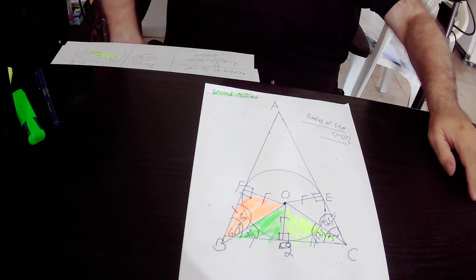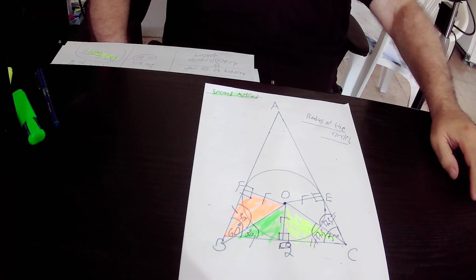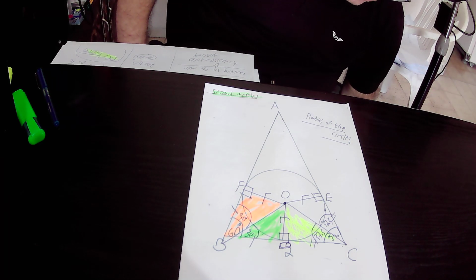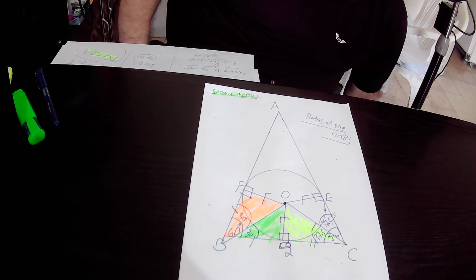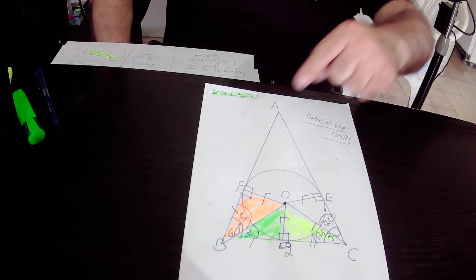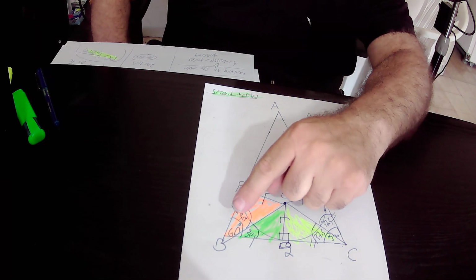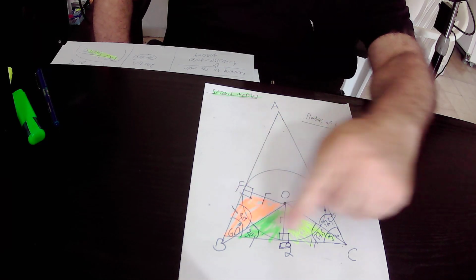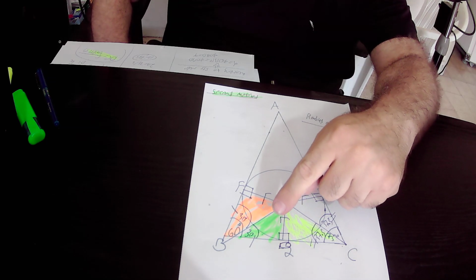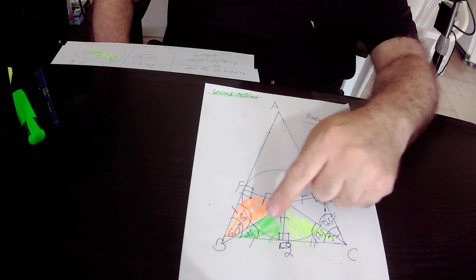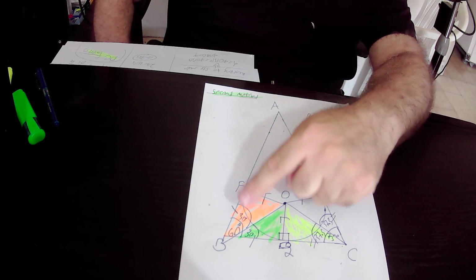So here I presented to you rule number 2, that the lengths of two tangents from a common external point to a circle are equal. Here from the external point, point B, we have tangent BF and tangent BD. Therefore the lengths of those two tangents must be equal to each other. That is to say BD equals BF.